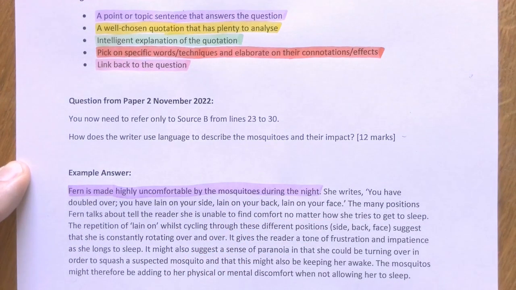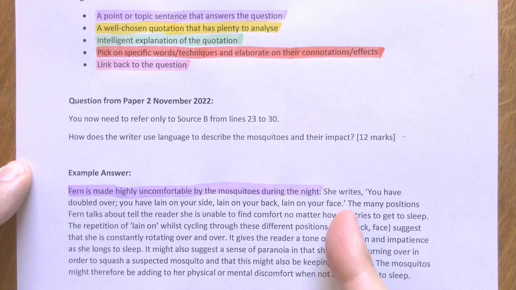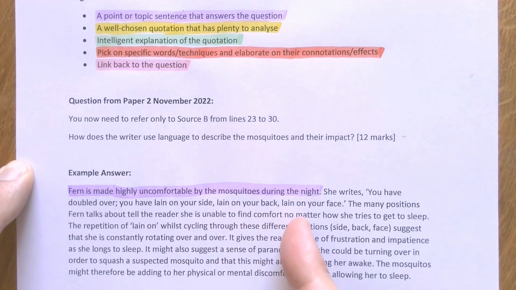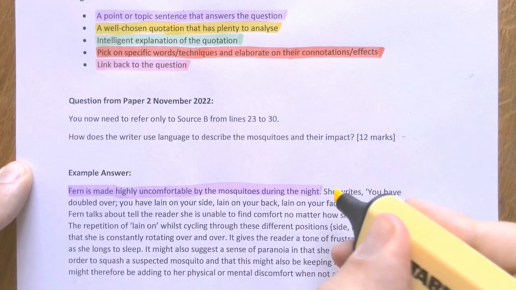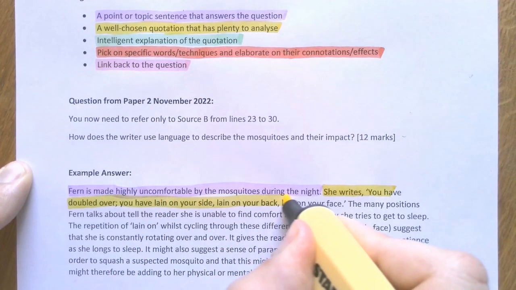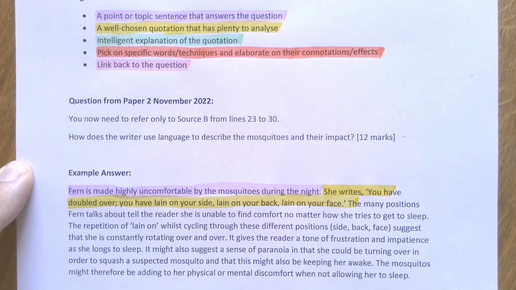Afterwards then, I'm going to need, obviously, a really nice, well-chosen quotation, as you can see in my targets. In this case, I've got, she writes, you have doubled over, you have lain on your side, lain on your back, lain on your face. So there's my quotation, and I'll just highlight that in the same colour as my evidence.